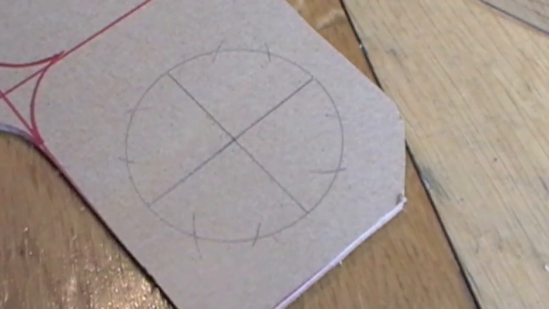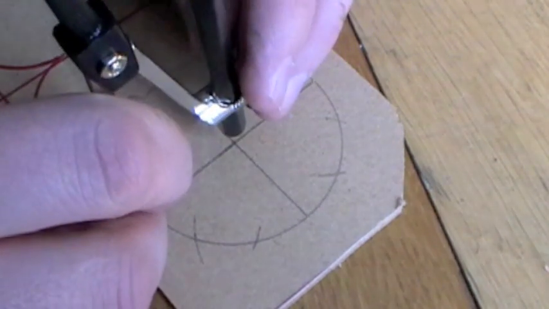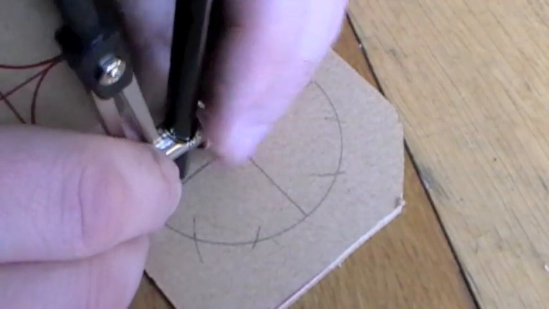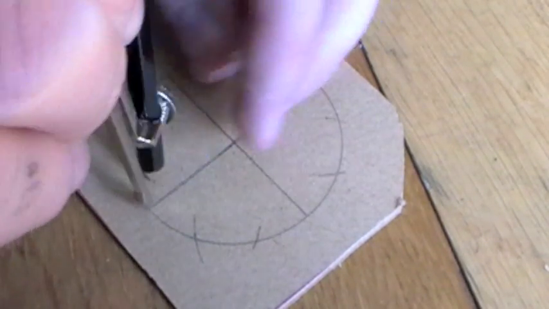Now I'm going to make my set square a little bit smaller because I want to draw circle cutouts roughly halfway between.